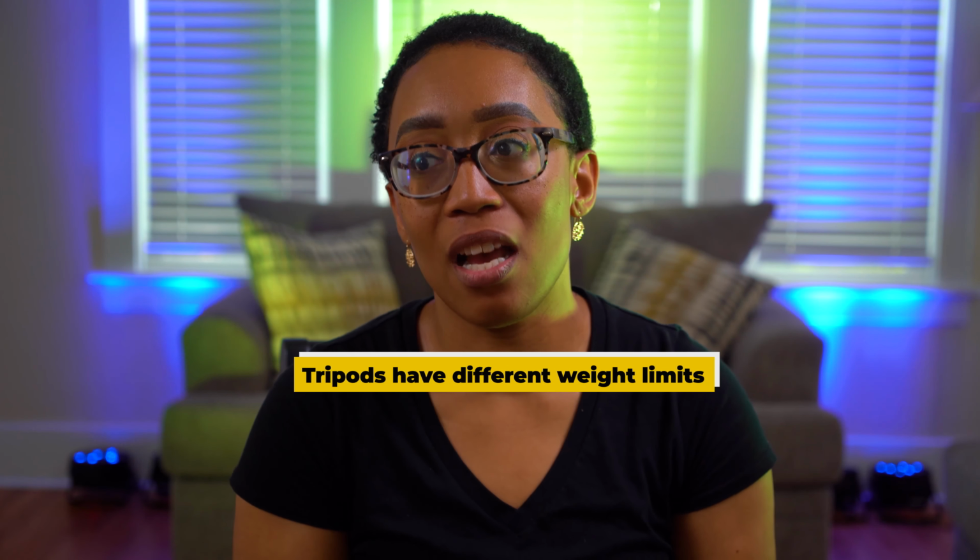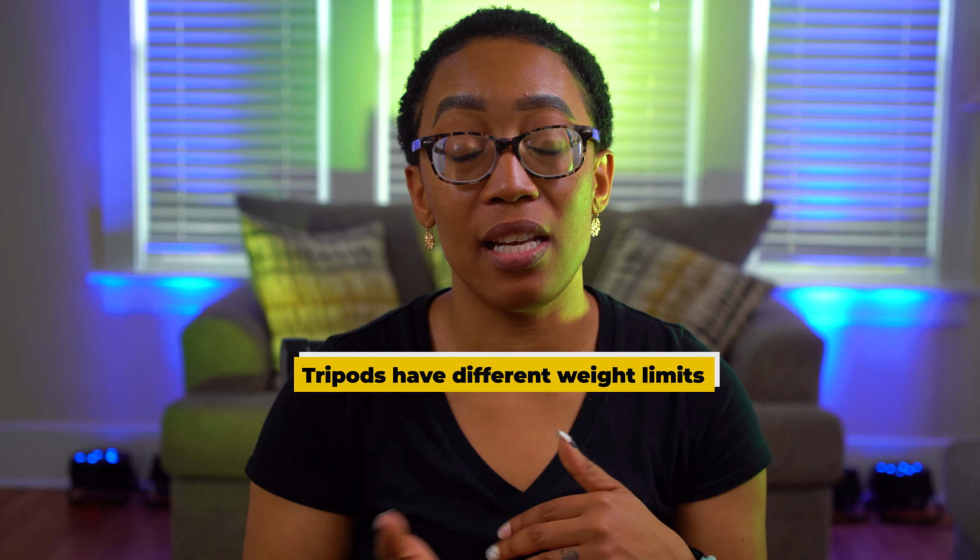And sidebar, if you are going live from a camera, a real camera, which are called DSLRs, please don't use a $10 tripod. Please don't, because all tripods have weight capacities. Usually the cheaper tripods are for your phone.